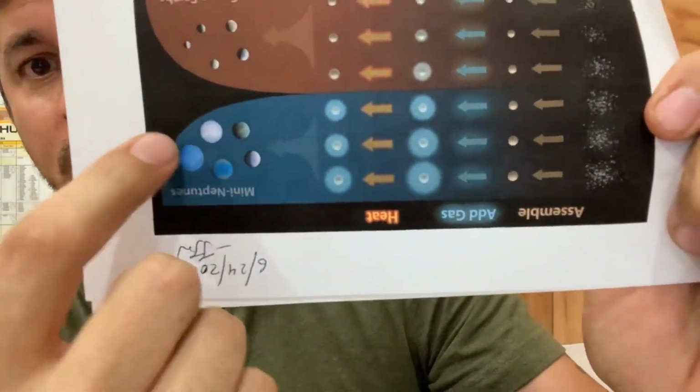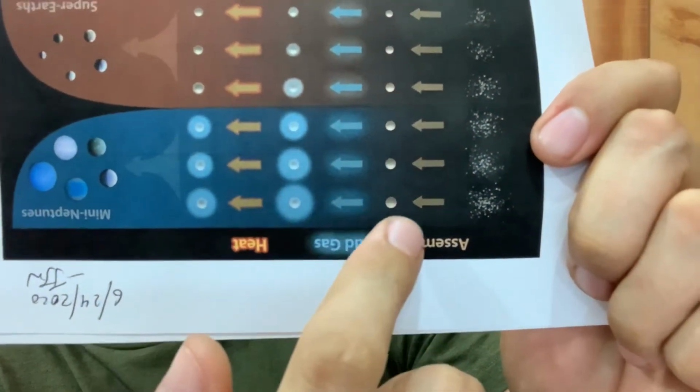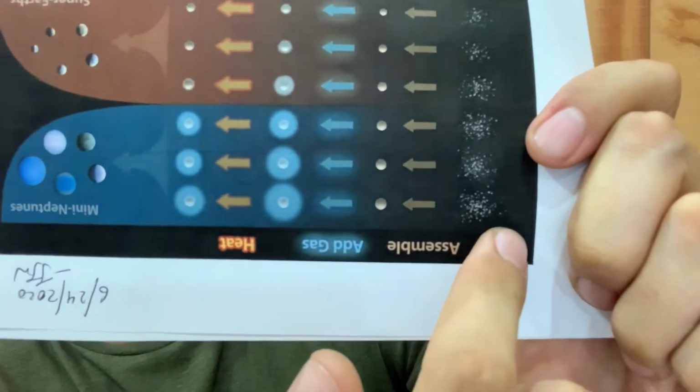It starts from the larger objects over here, and then it goes to the right. So you have an object that starts really, really big and hot. It loses its heat, it loses its gas, then you end up with a little core, and that core smashes into other cores, making little bits and pieces. It's really that simple. Here's the diagram of the process.